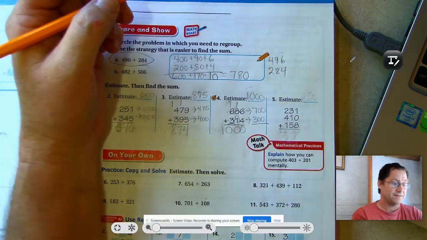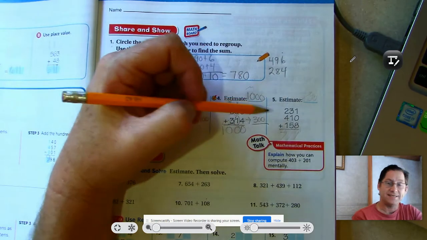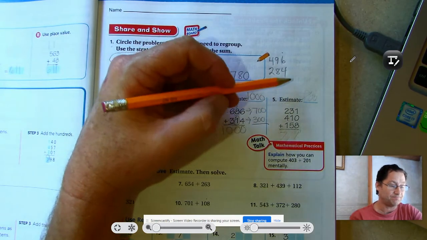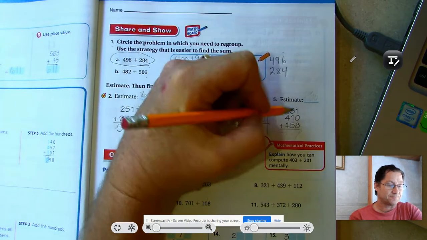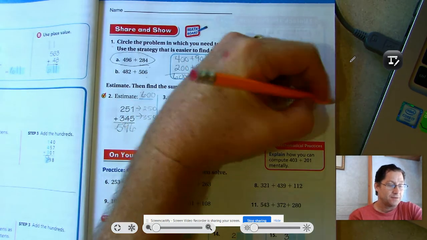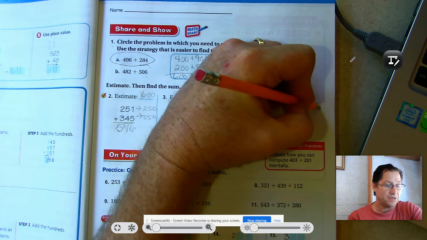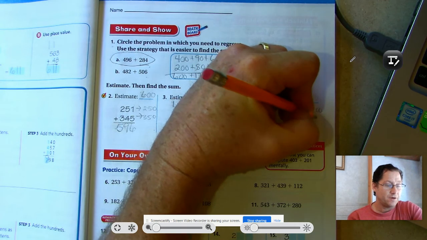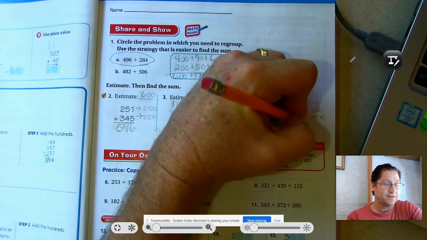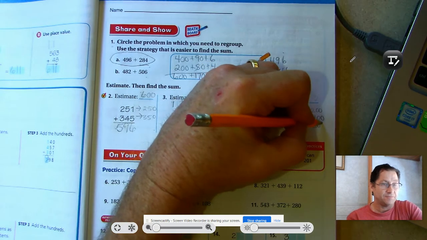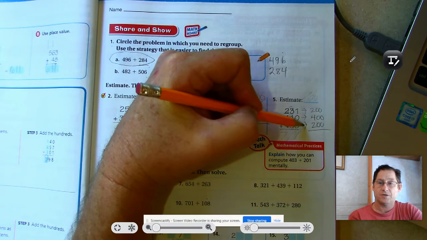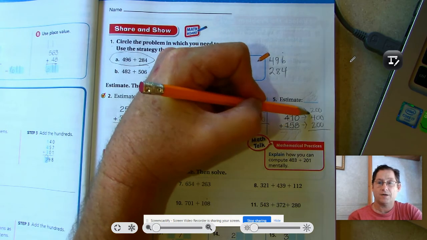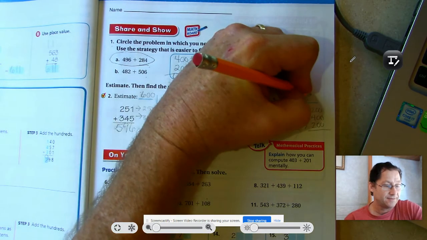All right, number 5. We're going to be adding three add-ins. So I'm going to round these all to the nearest 100. 231 would become 200. 410 would be 400. And 158 would become 200. So if we add that together, we have 200 plus 200 is 400. 400 plus 400 is 800.